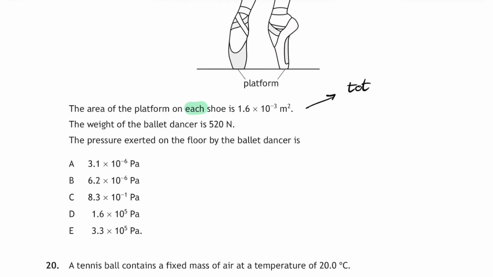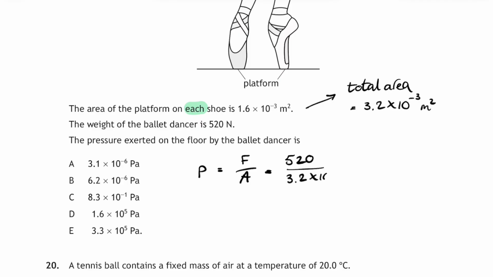Well, it's each shoe, so she's got 2 shoes, so we need to double that to get the total area. That'll be 3.2 times 10 to the minus 3 meters squared. And then for the pressure, P equals F over A. F is the weight of the dancer. That's 520 divided by 3.2 times 10 to the minus 3.